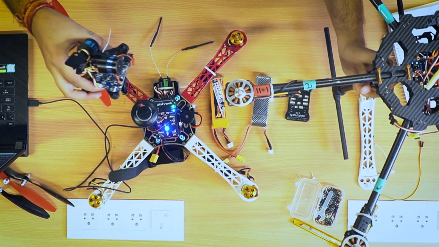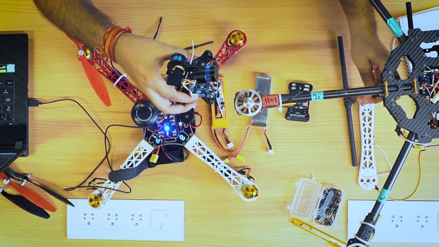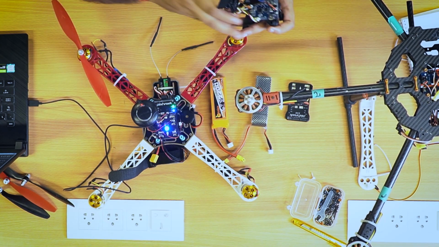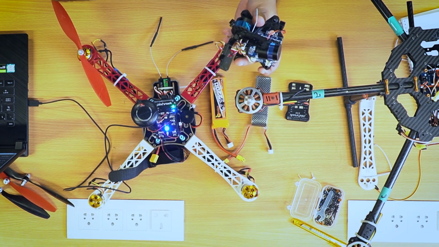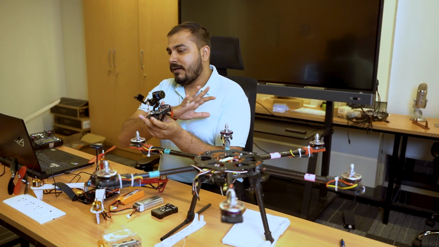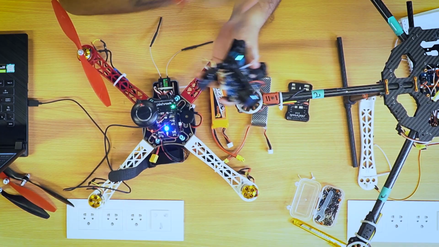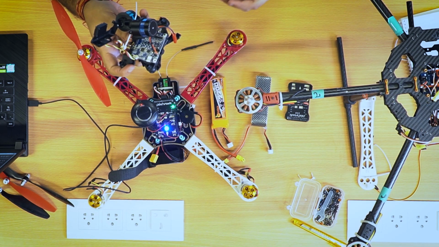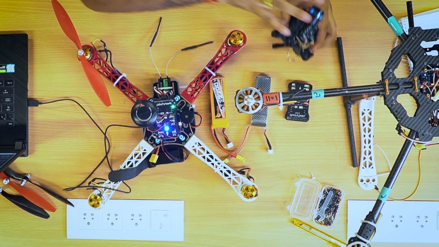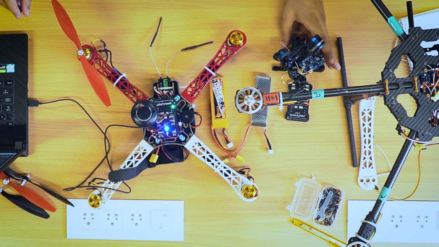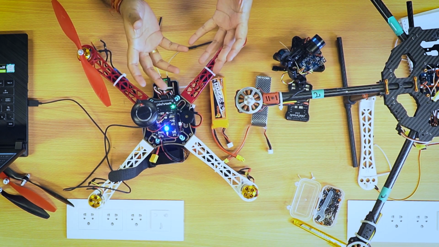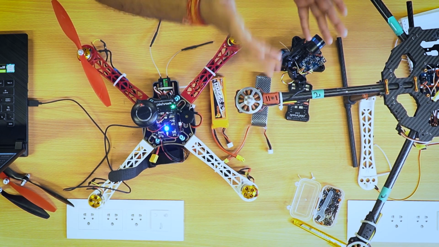This gimbal is used to carry cameras, and once we connect it to the camera, it will be able to capture different sceneries while flying. The payload of these drones depends on the drone itself, because it depends on what kind of materials and what kind of frames we have used.